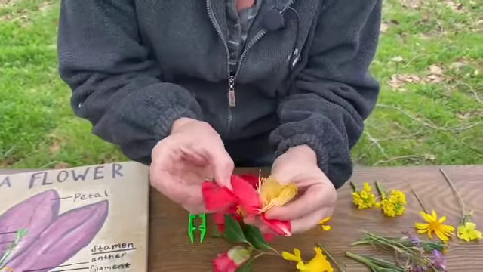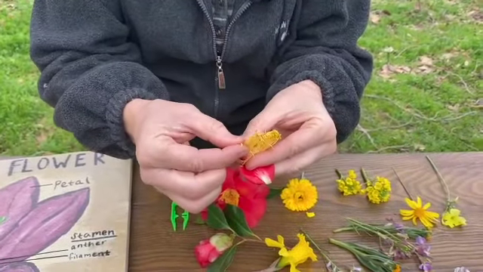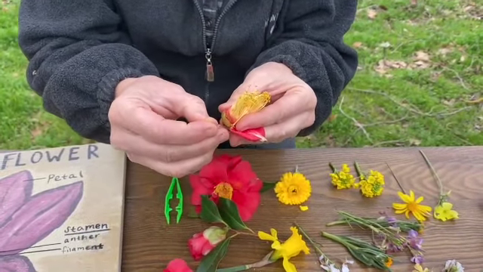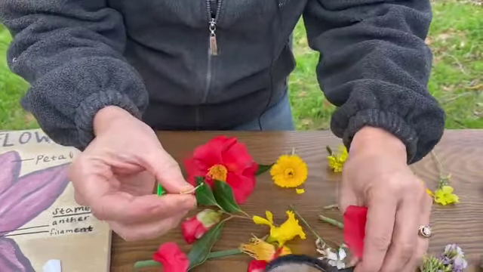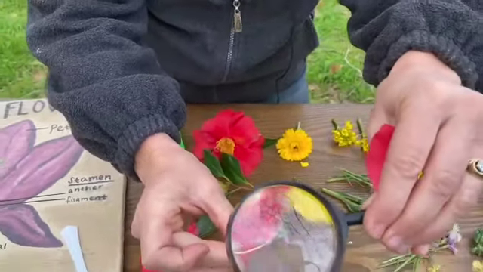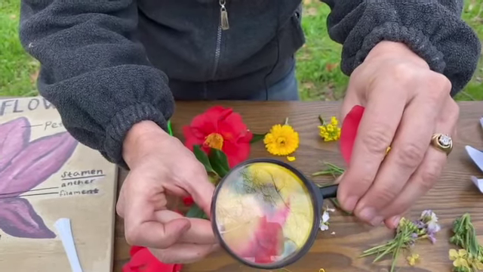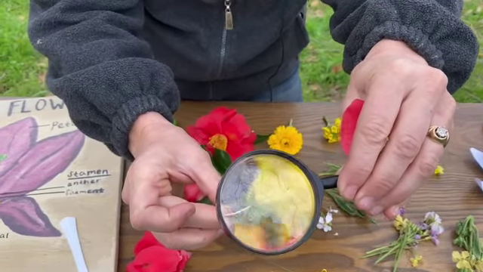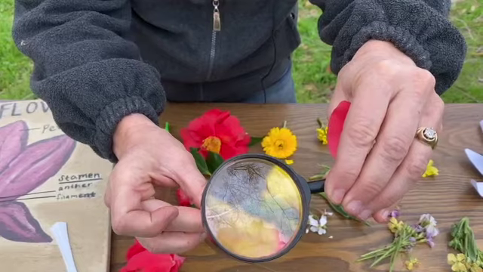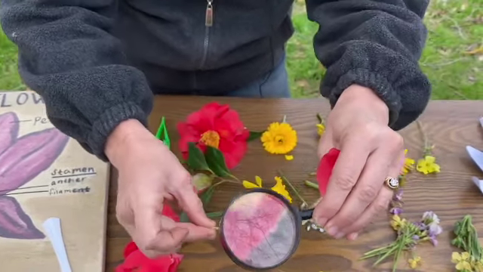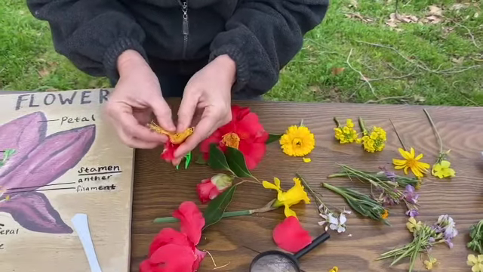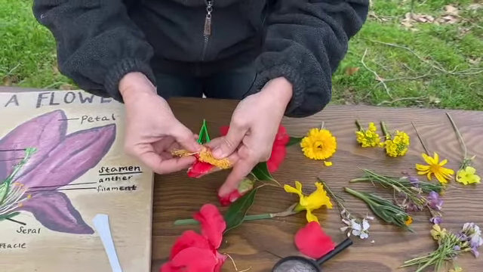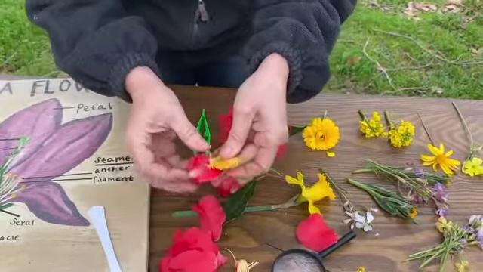So I'm going to pull these off, and then why don't we take a close look? You can look through the magnifying glass and see. Can you see through there? Is it clear? All right. Can you see all the little details? You can do this with your magnifying glass. And then I want to get in to see that inside part. So I might just gently break a few of those off.